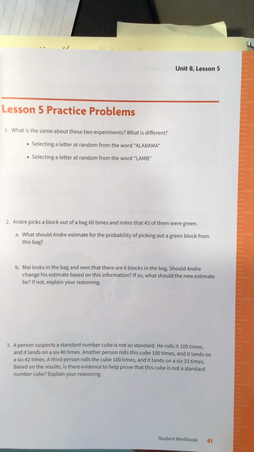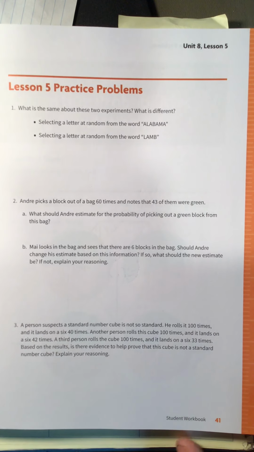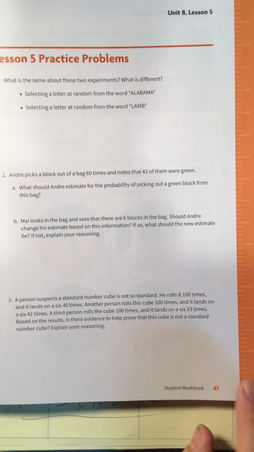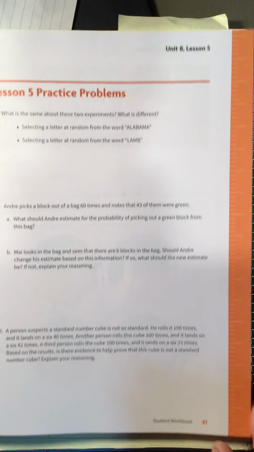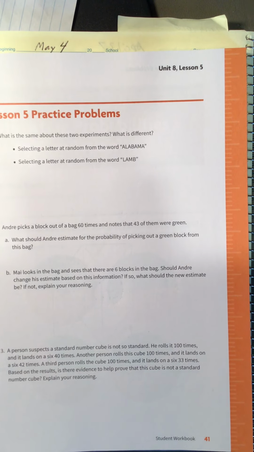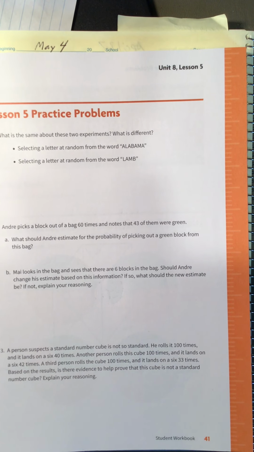Good morning, 7th graders. We are on page 41 today. I'm doing the homework from lesson 5. It says, what is the same about these two experiments? What is different?